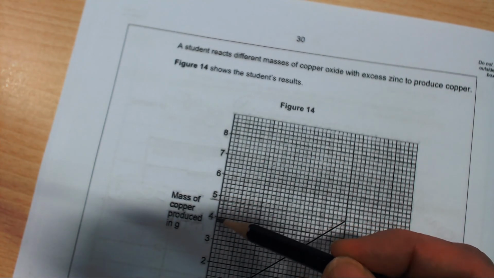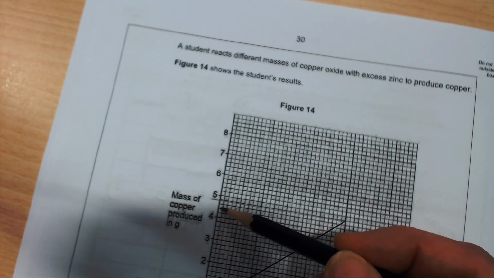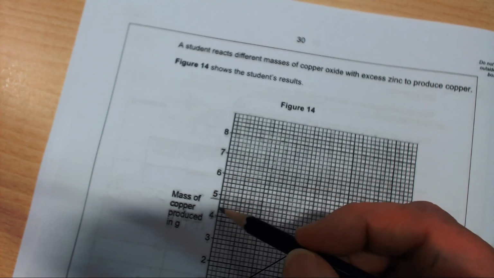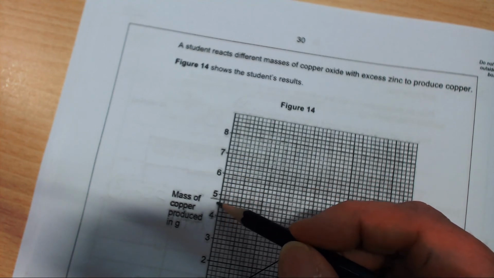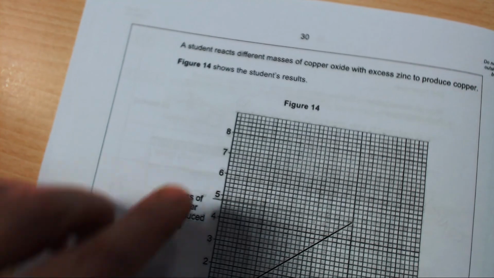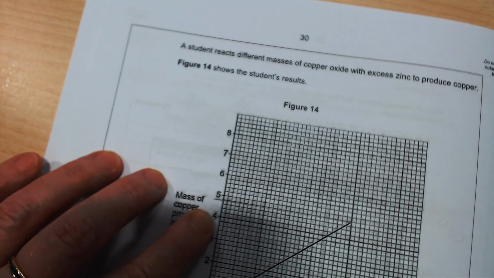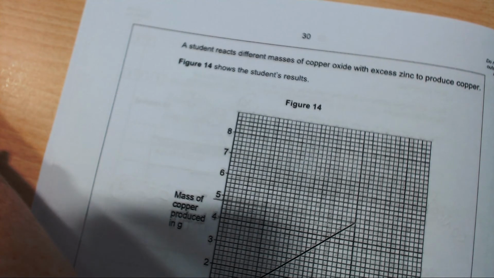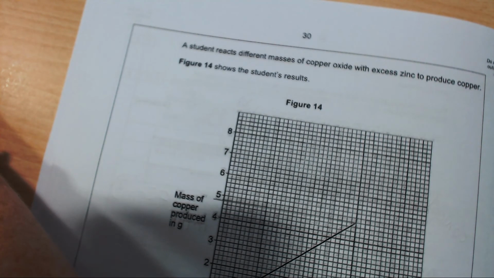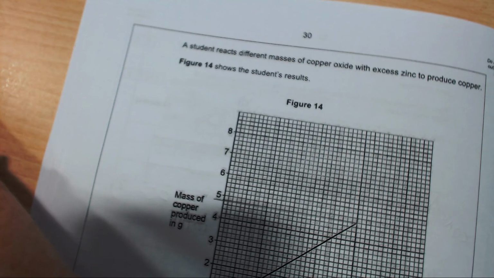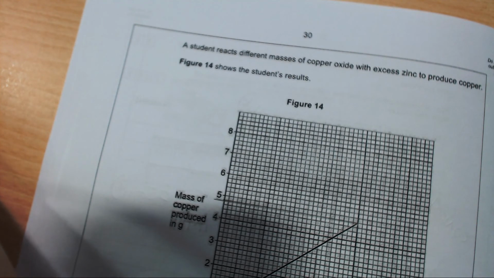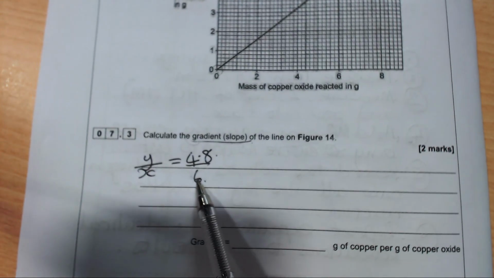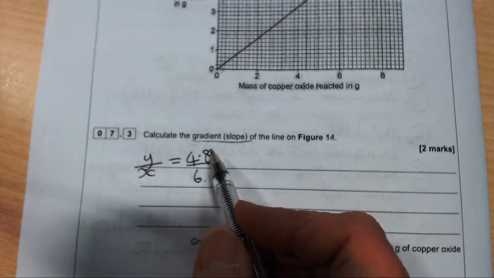Now, the scale is obviously... Because there's 1, 2, 3, 4, 5 between the 2 units, it means it's going to be 0.2 for each of them. So 0.2, 0.4, 0.6, 0.8. So it's going to be on 4.8. There we go. 4.8 divided by 6. 2 mark question.